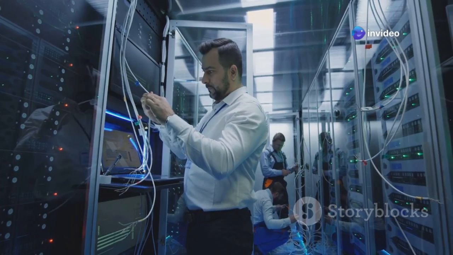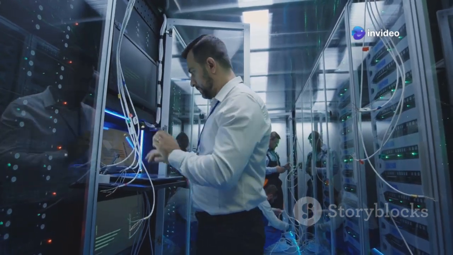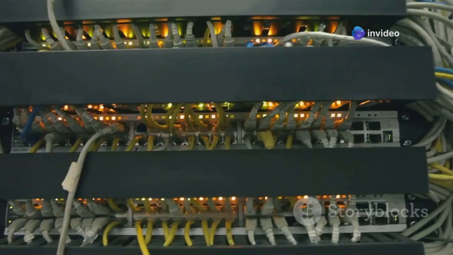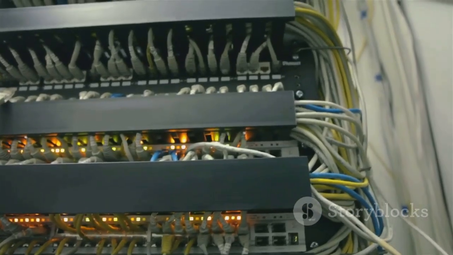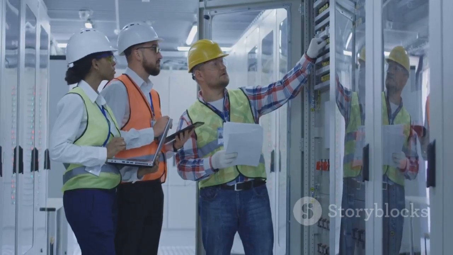Remember, VLANs are a powerful tool for enhancing network security and organization. By segmenting your network and controlling traffic flow, you can create a more secure and efficient network environment. So go ahead and give VLANs a try.